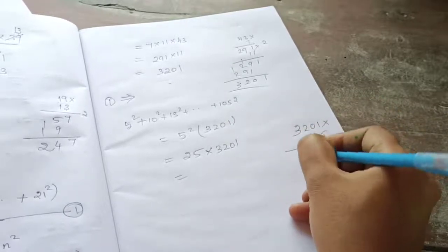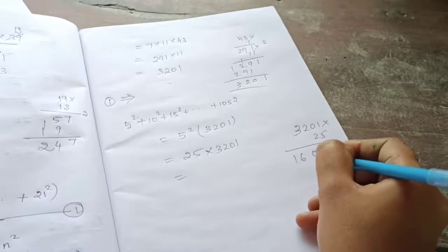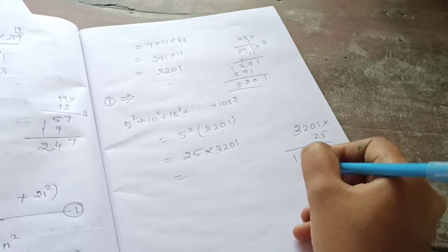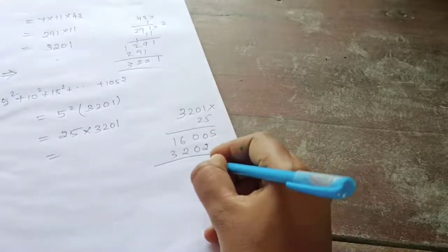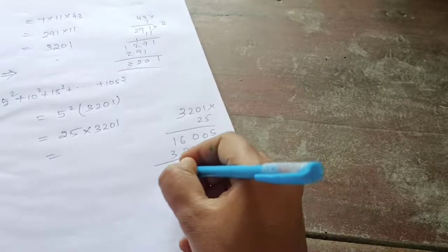So 5, 0, 10, 1, 16. Then 2, 0, 2, 3. So just add this 5, 2, 0, 8, 4.